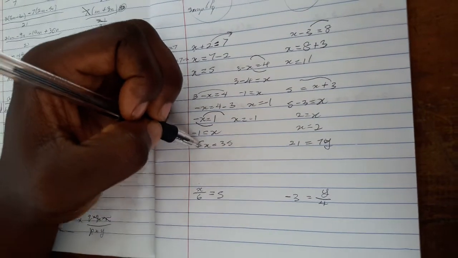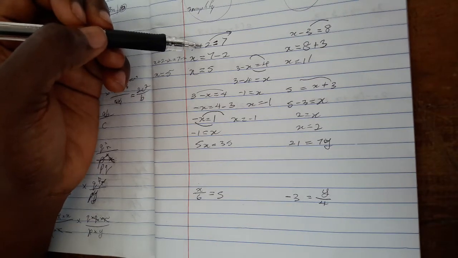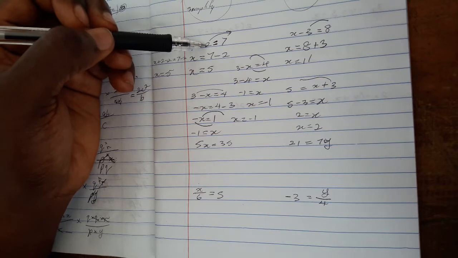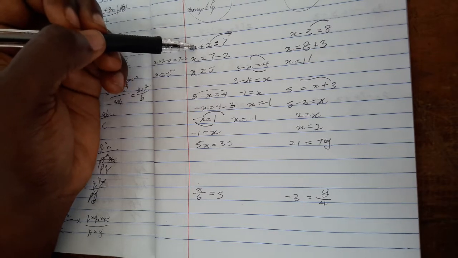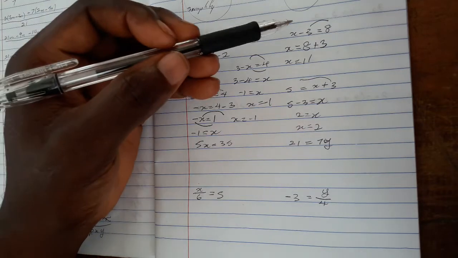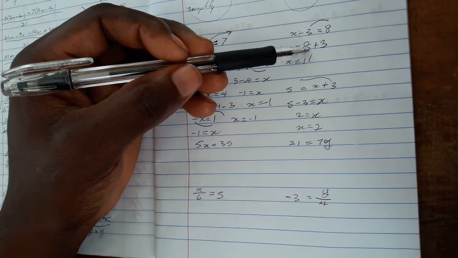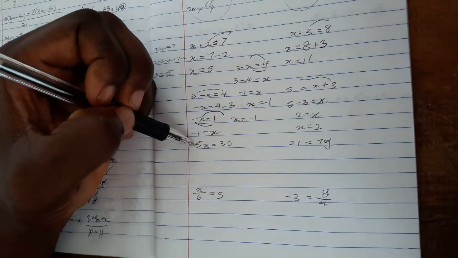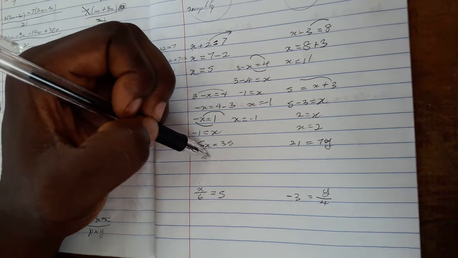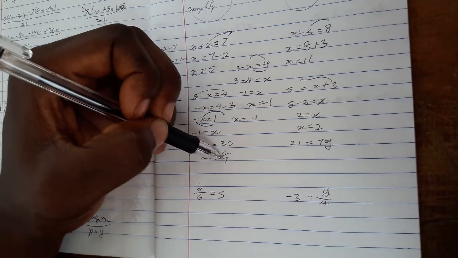In this case, forgive me, what we were doing here, we were observing how the x is connected to, all these variables are connected to x on this side. If it's connected by addition, when it goes over, it becomes subtraction. If it's connected by subtraction, when it goes over, it becomes addition. This 5 is connected to this x by multiplication. So when it goes over, it becomes division.